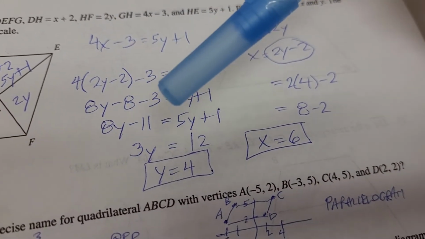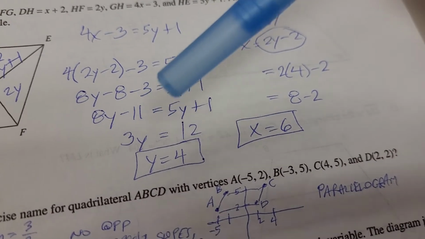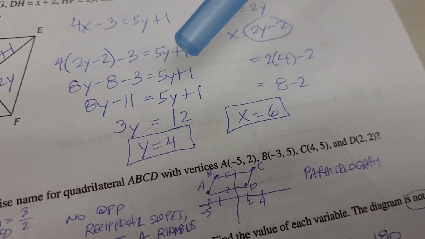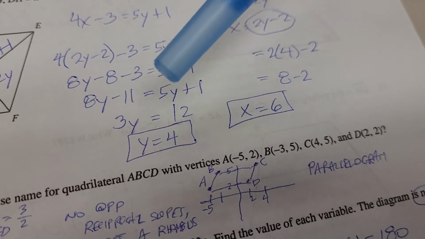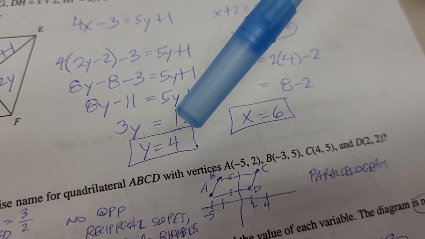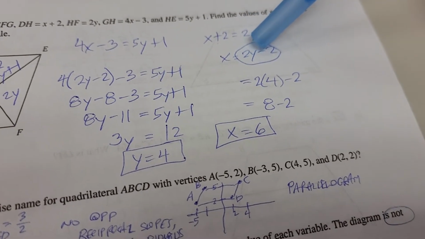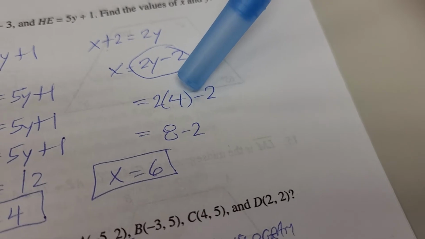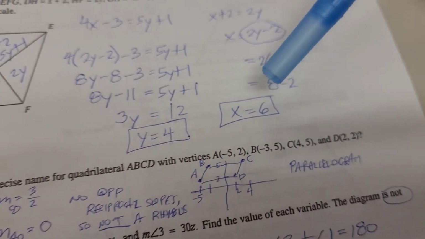So negative 8 minus 3 is negative 11. Now this is just a simple algebra equation. If I subtract 5y on both sides, I'm going to get 3y. And then if I add 11 to both sides, 1 plus 11 is 12, divided by 3. I'm going to get y equals 4. Well, now I can come back over here and solve for x, because remember I have x in terms of y. If I plug the 4 in now, I'm going to say 2 times 4 is 8 minus 2, and that's going to be x equals 6.